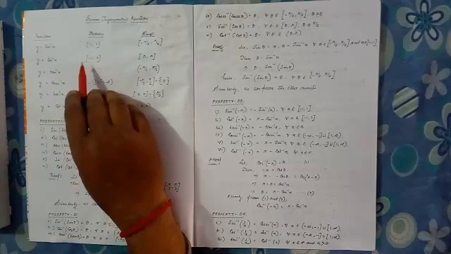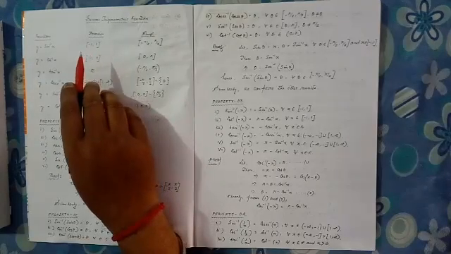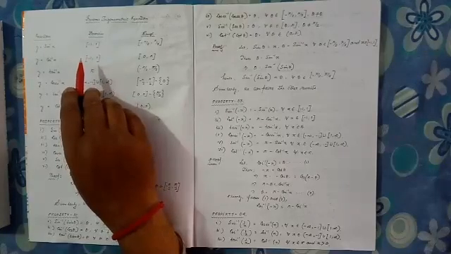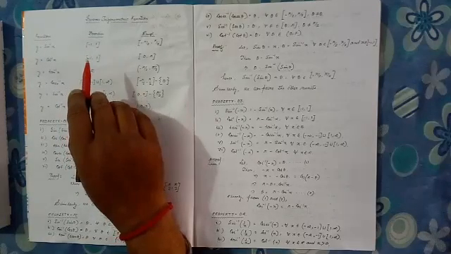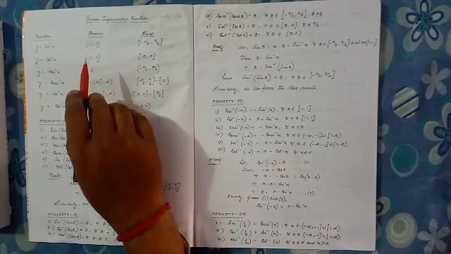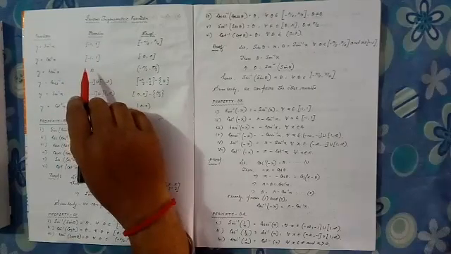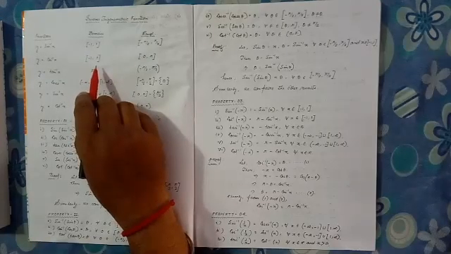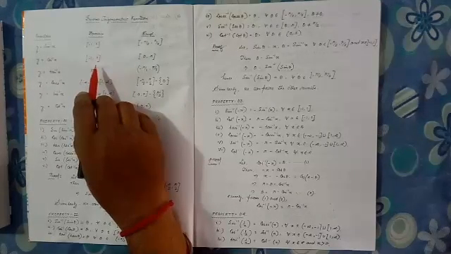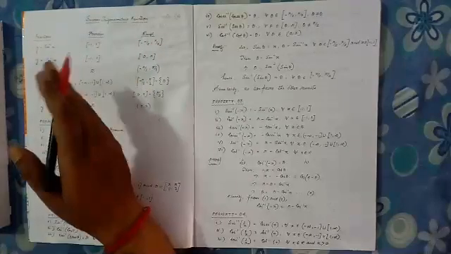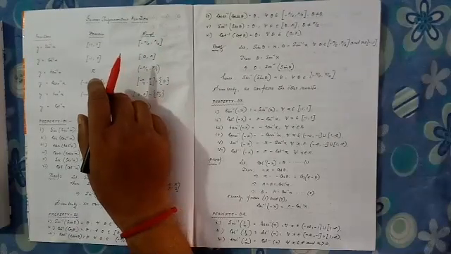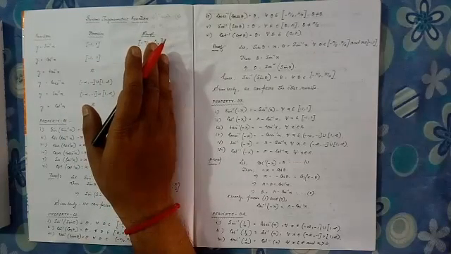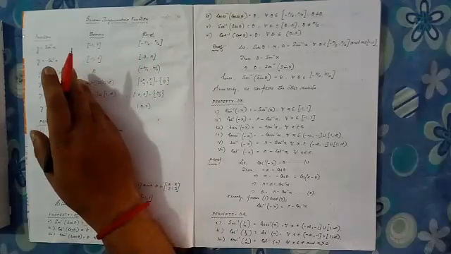Now, if f is a function from set A to set B and is a bijection, then there exists a function g from B to A such that g of y is equal to x.